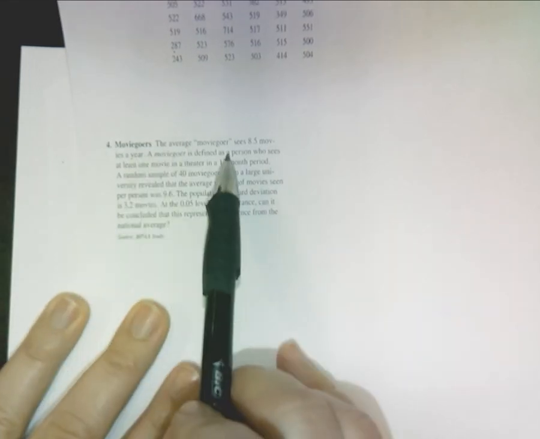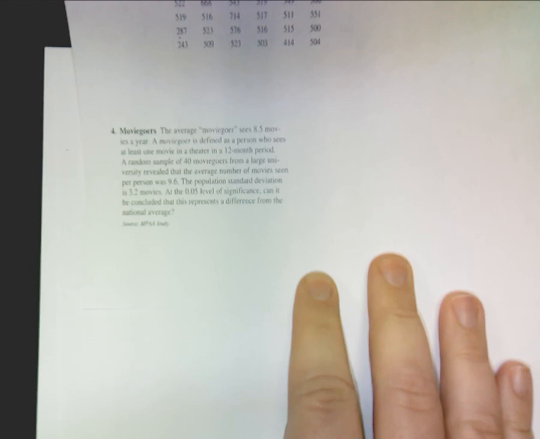The average moviegoer sees 8.5 movies a year. A moviegoer is defined as a person who sees at least one movie in the theater in a 12-month period. A random sample of 40 moviegoers from a large university revealed that the average number of movies seen per person was 9.6. The population standard deviation is 3.2. At a 5% level of significance, can it be concluded that this represents a difference from the national average? All right, so let's one more time do this one step by step.